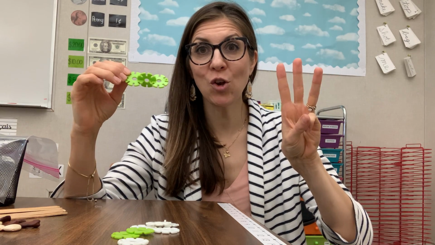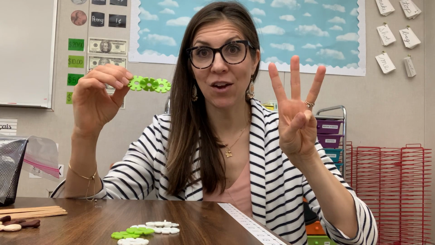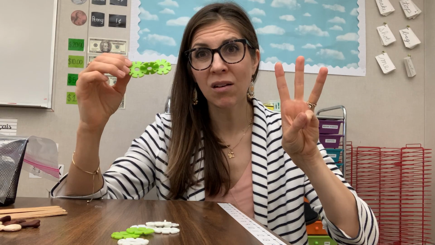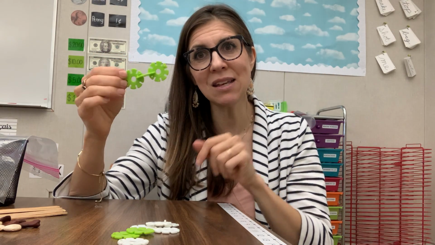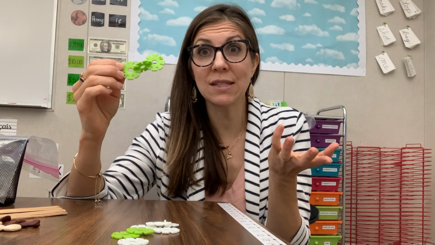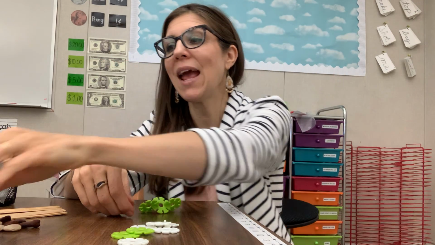That's right, you have 3. Can you show me 3 with your left hand? This is your left hand. Very good. 3 objects. Did you have to count them? No, because you can see there's 3, right? You don't really need to count them. You don't really need to go 1, 2, 3. You just see it and you know it's 3. Good job. All right, excellent.